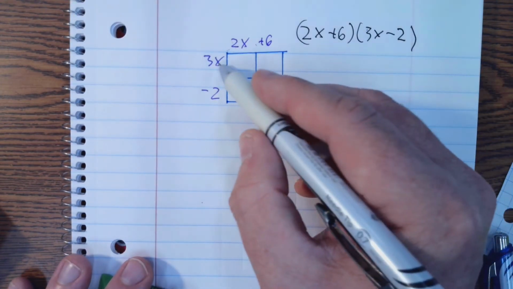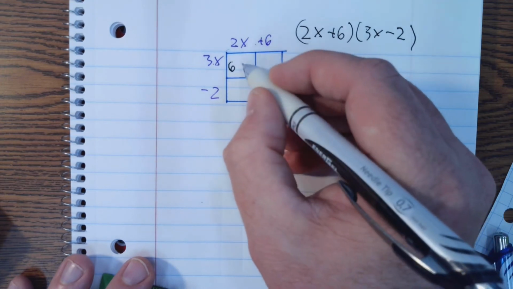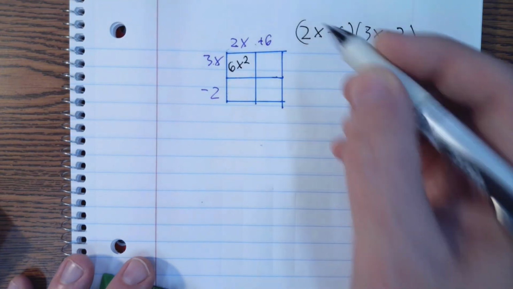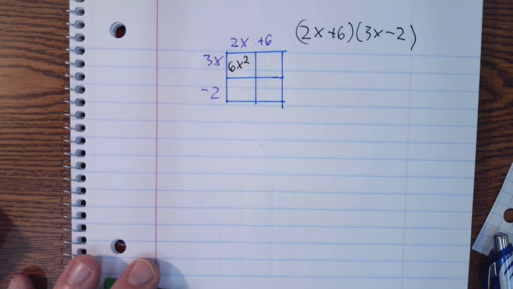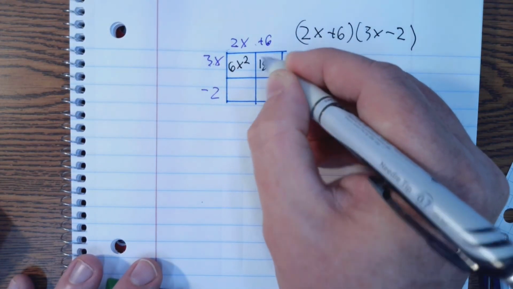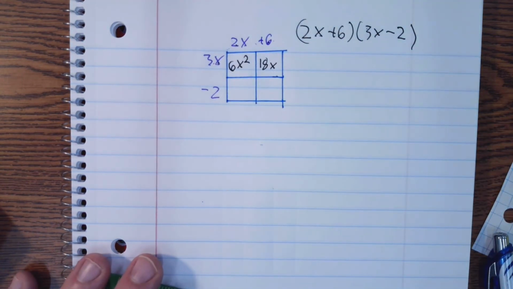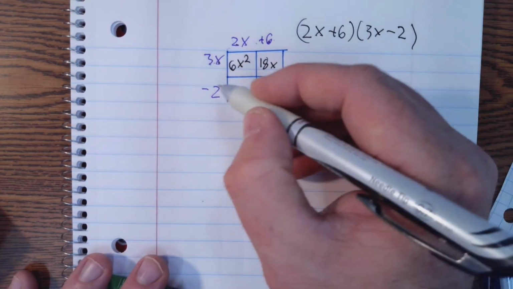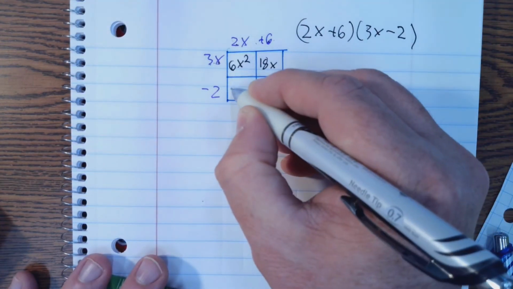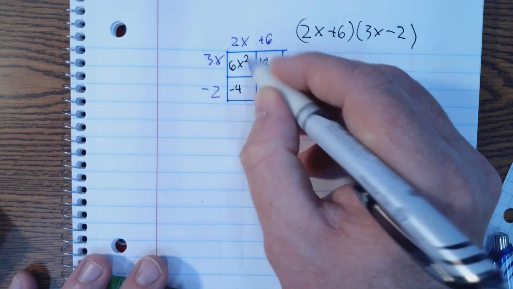All right, so 3 times 2 is a 6. x times x is a... Okay, 3 times 6 is an 18. x times, well, nothing is just an x. Negative 2 times, I'm sorry, negative 2 times a positive 2 is a negative 4. And then x.